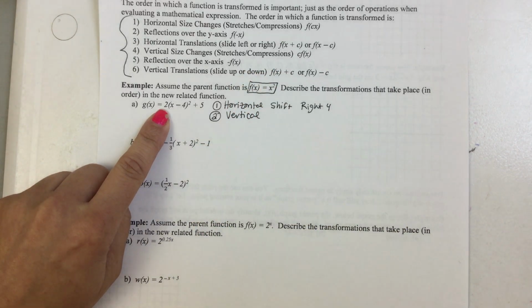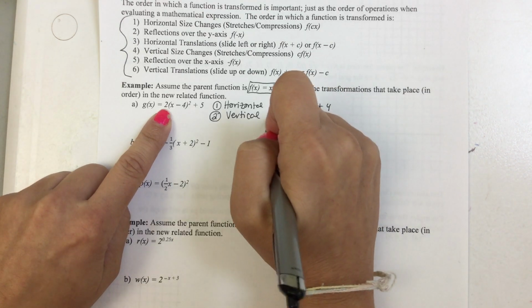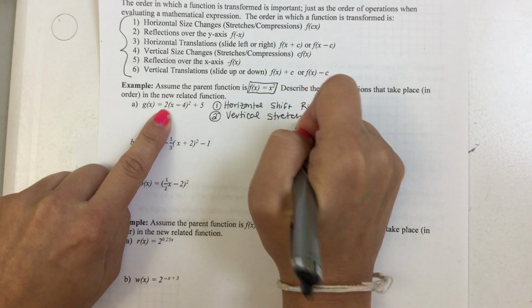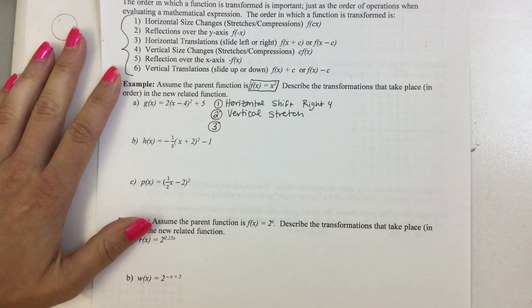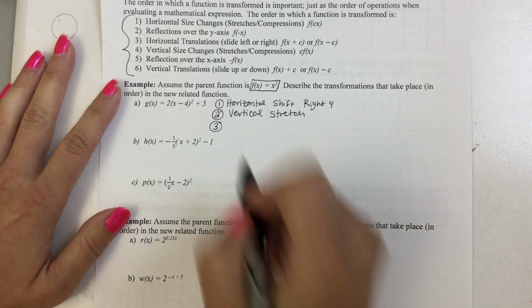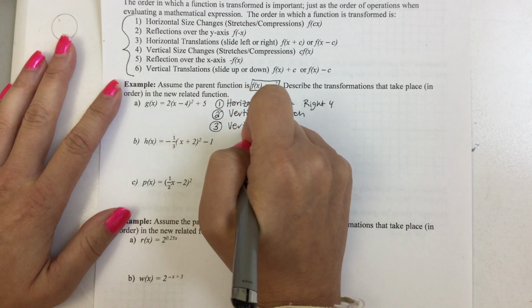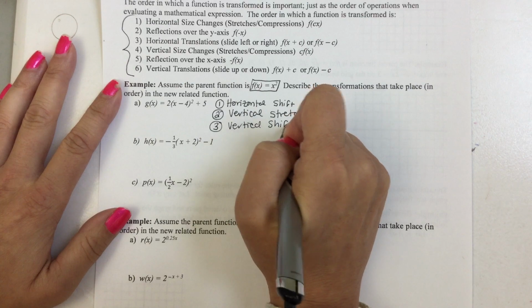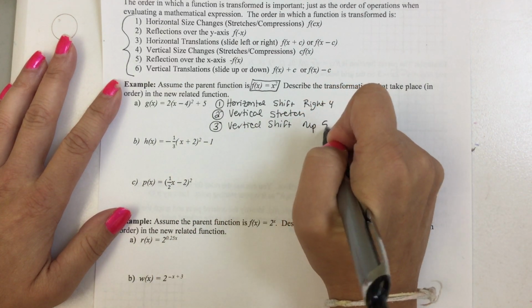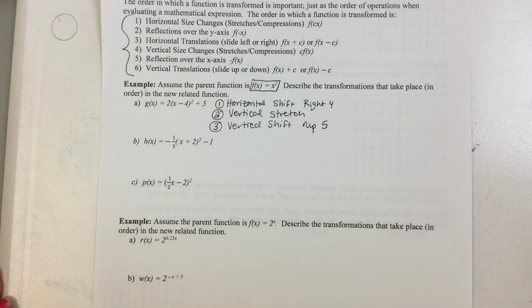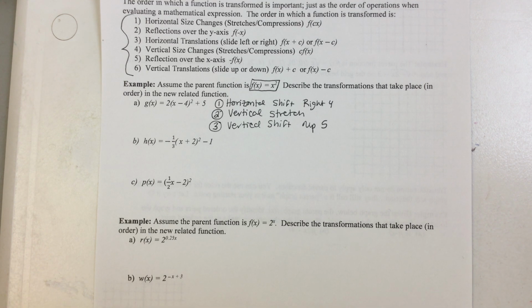Vertical, you keep the number how it is. This is a 2. 2 is bigger than 1, so this is a vertical stretch. So that would come next. Last but not least, I have the +5 at the end. Anytime you add or subtract to the end, that's a vertical shift. If I look, this says +5, so I am going up 5. So there is our first example. What transformations occurred, and then you need to number them so we know the correct order that they occur.